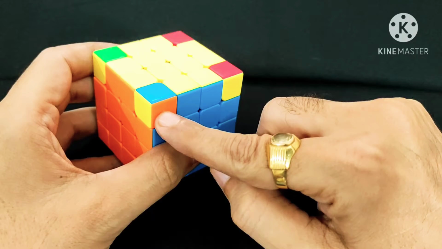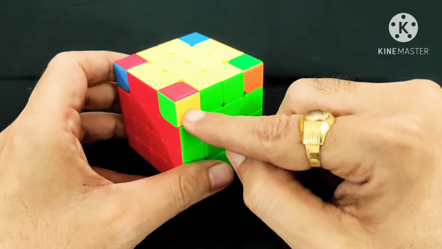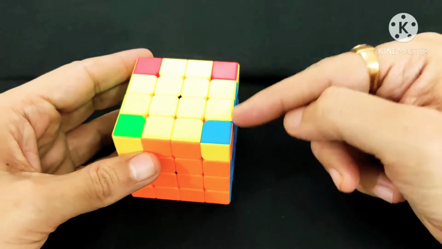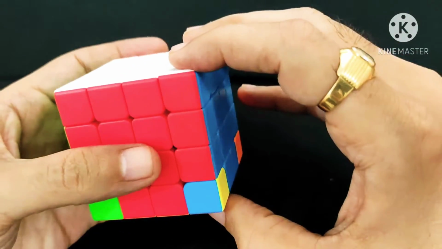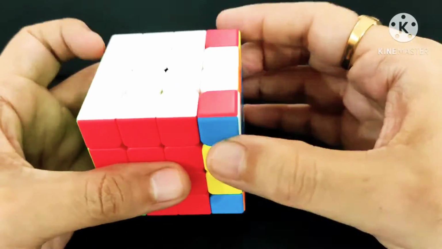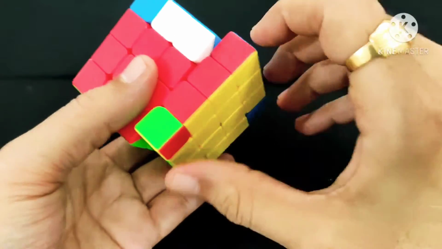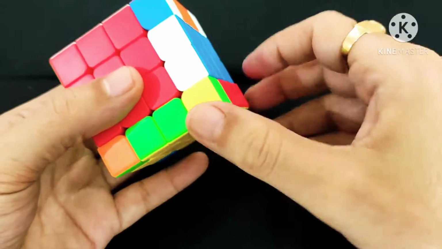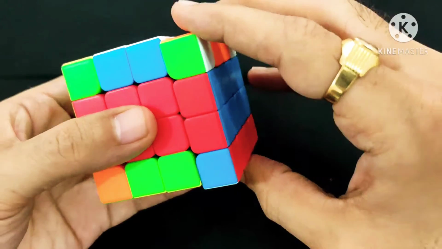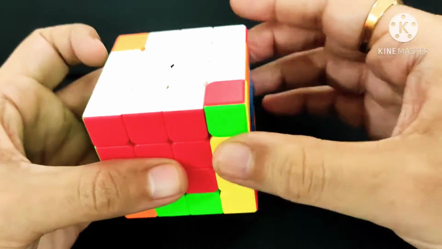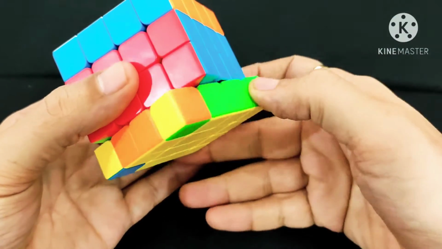Now we can see this is in its correct position, this is also in its correct position, and this is also in its correct position. So now we have to just orient them. You can do R D prime, R D, or R U, R prime, U prime. I'll do R U, R prime, U prime. So this is placed. Again we'll bring the unsolved corner over here: R U, R prime, U prime, R U, R prime, U prime, R U, R prime, U prime, and this is also solved.